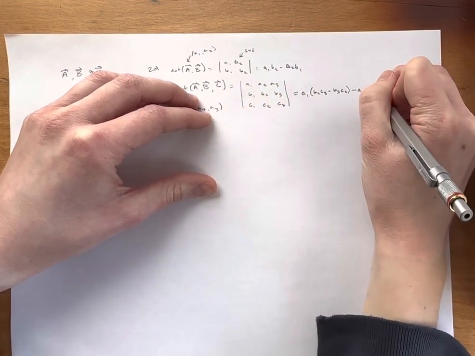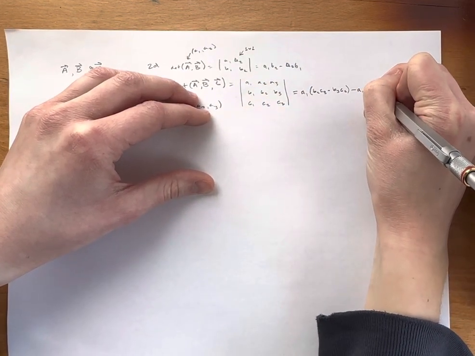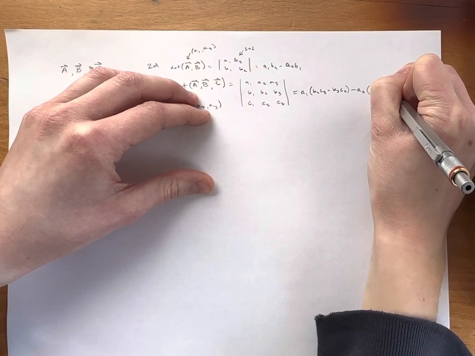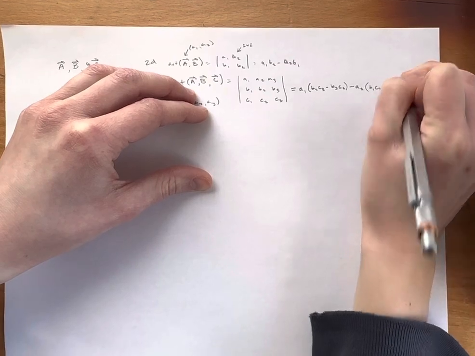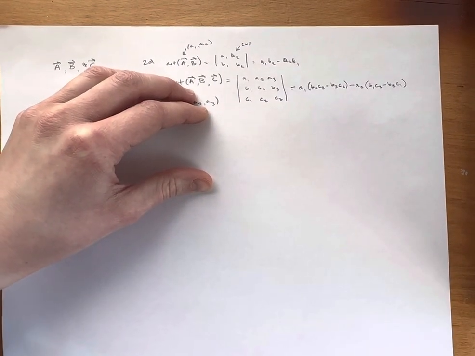So that's going to end up as B1, C3 minus B3, C1.